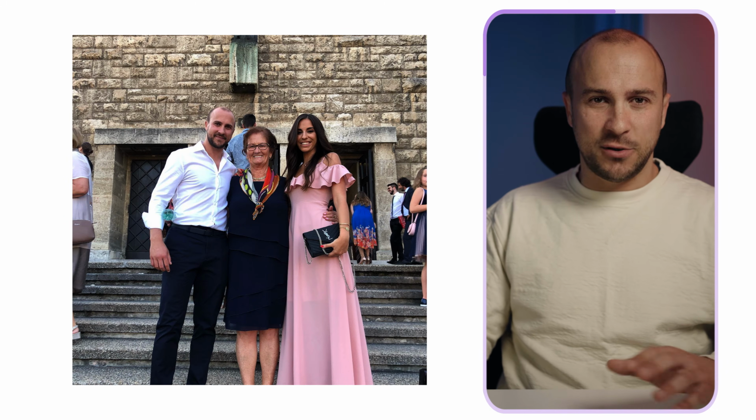And now let's try one of my favorite photos that I have with my grandma and my lovely wife. I decided to just remove the people around us, and here are the results. It's stunning, right? You cannot imagine how much this can help you with your freelance projects.